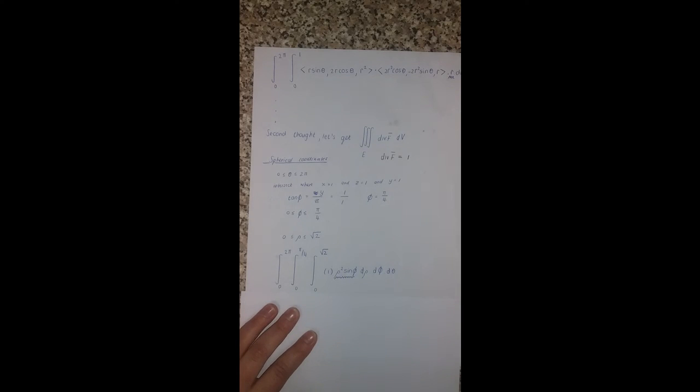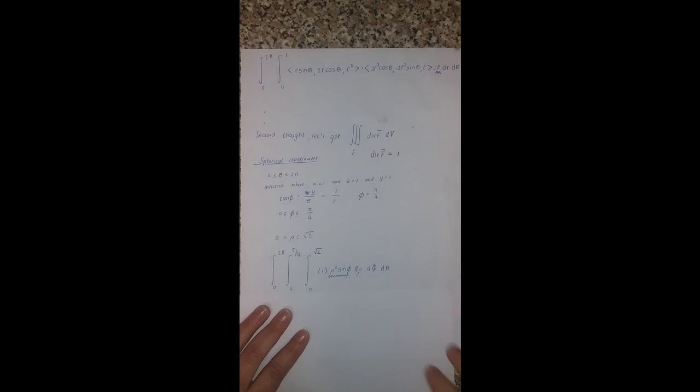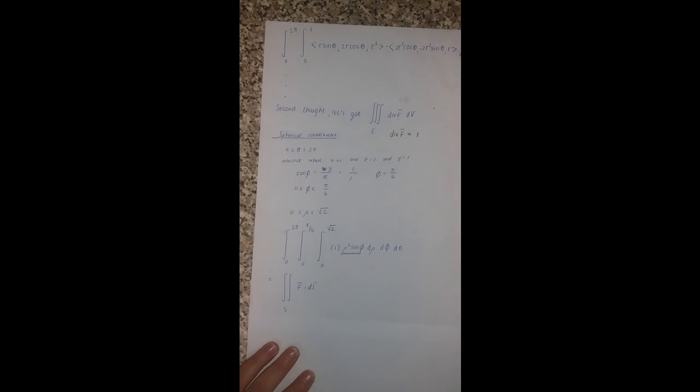So it's a bit easier than actually going into the flux integral for both the surfaces. So that's just basically how theme 3.9 will be done. And this is equal to your flux integral.